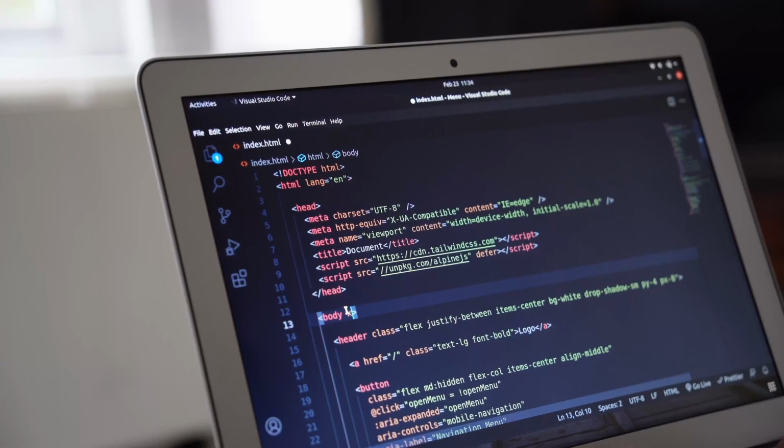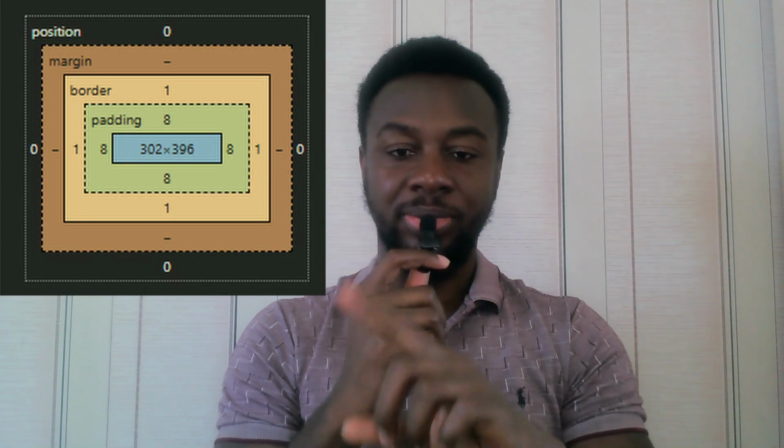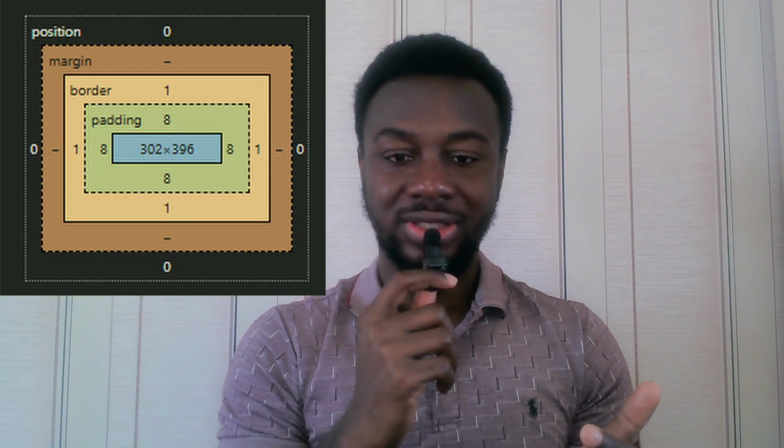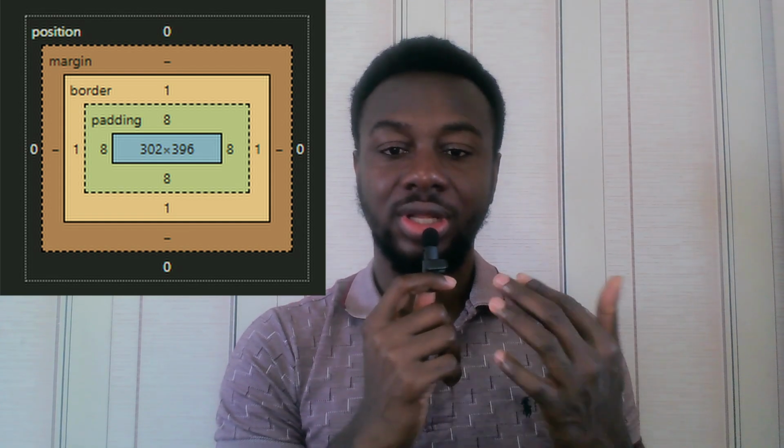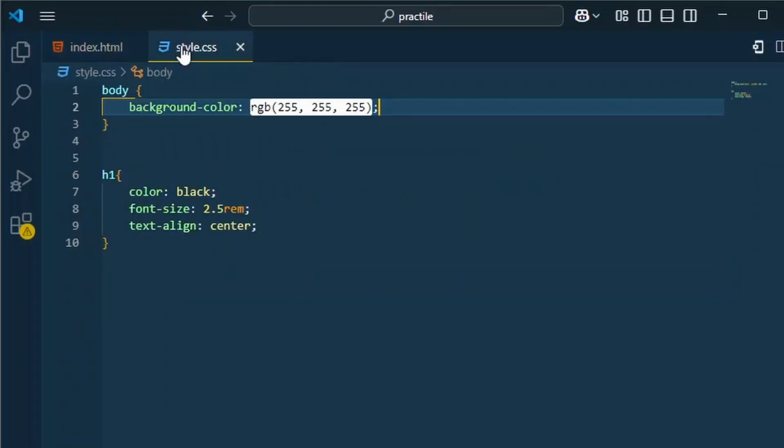Let's talk about the most misunderstood part of CSS, the box model. Ever try to center something and it just floats weirdly or overlaps with something else? Yeah, I've been there. The reason things don't behave well is because every HTML element is actually a box, and every box has content, padding, border, and margin. If you don't understand this, layouts become a nightmare.